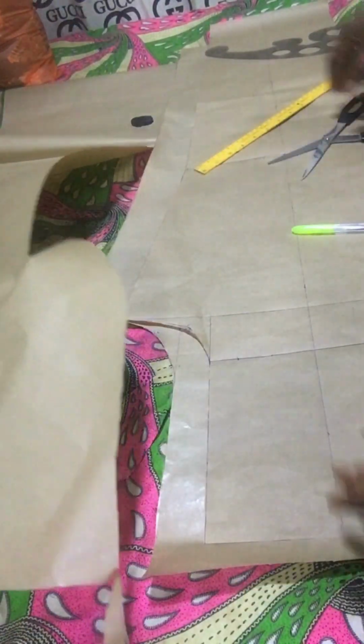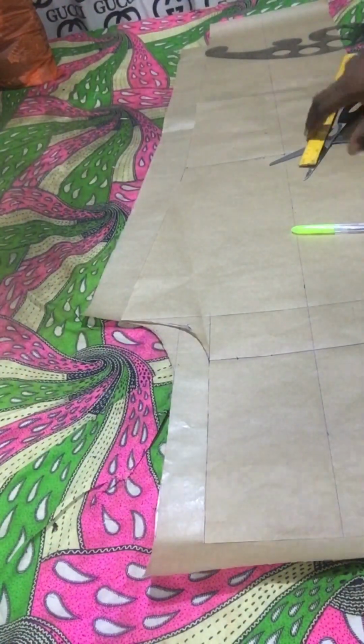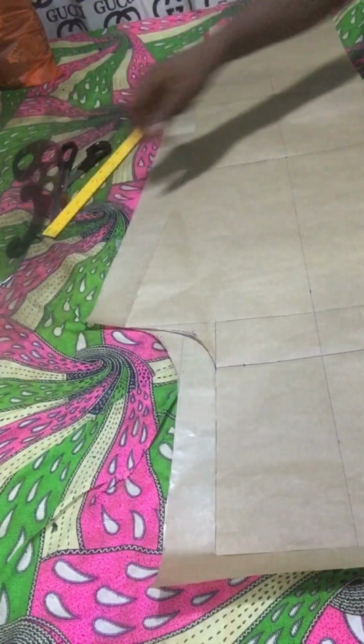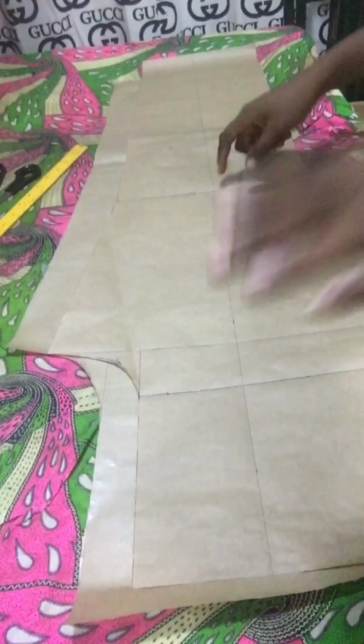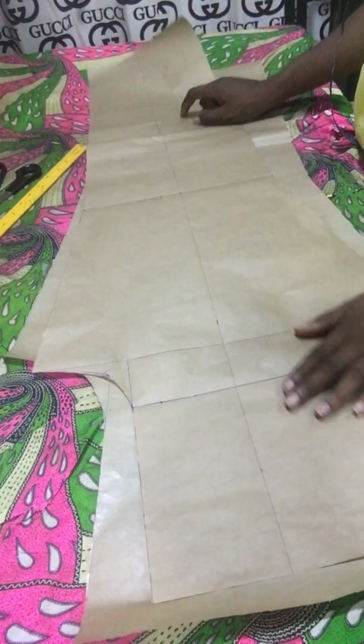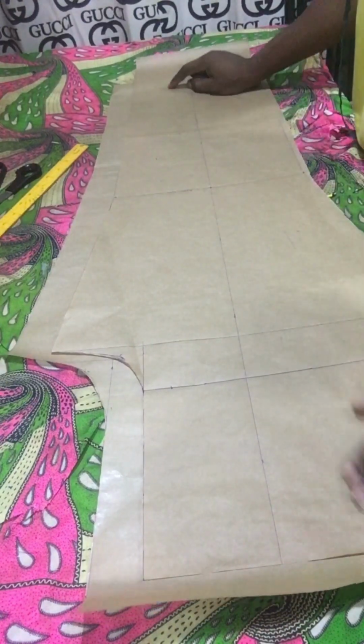Okay, so that is just that for the front and the back piece. Alright, so this is just it. It's so simple. So guys, remember that our pattern paper is not long enough. This is not the length of our pant. So we are going to place it on our fabric and cut it out.